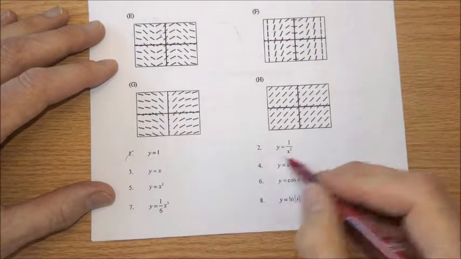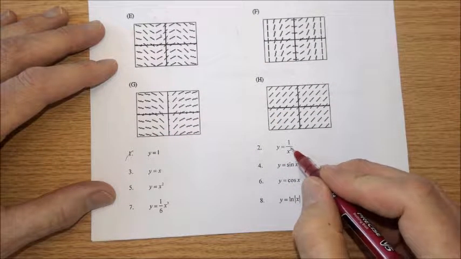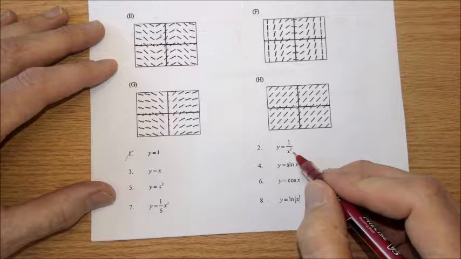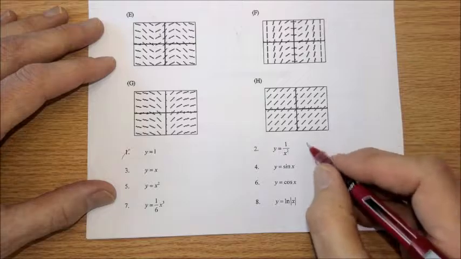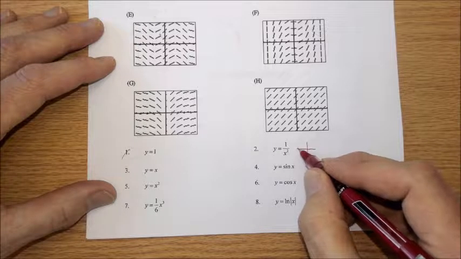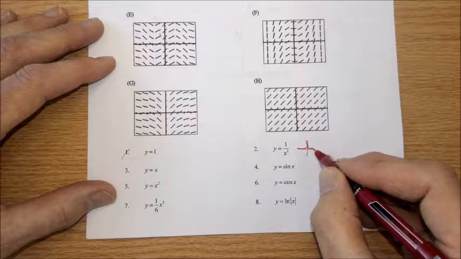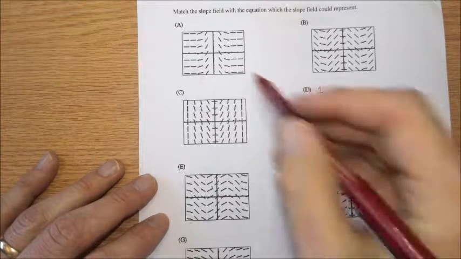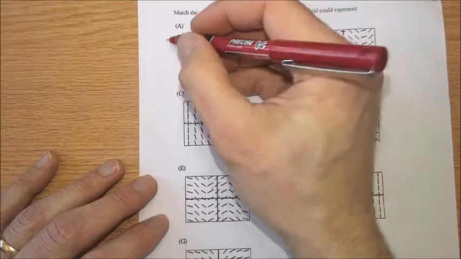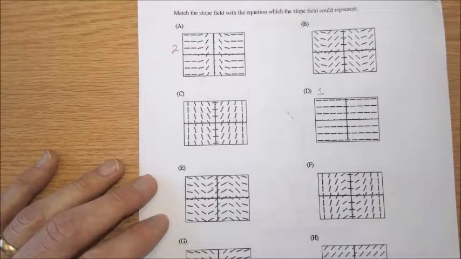This one's done. Number 2, y equals 1 over x squared. All right, this is why we want to know our graphs. The graph of y equals 1 over x squared looks like this. Where do we see that graph? We see it right here in A. So A matches with 2.